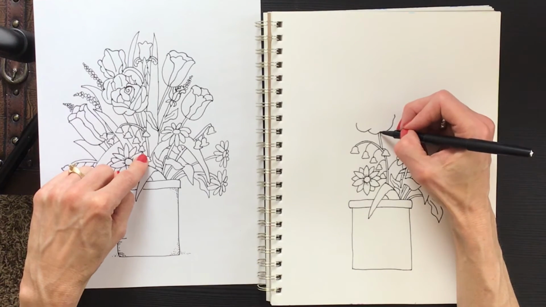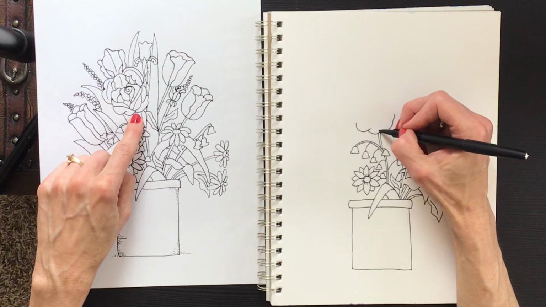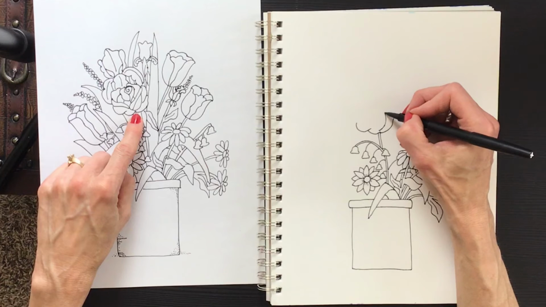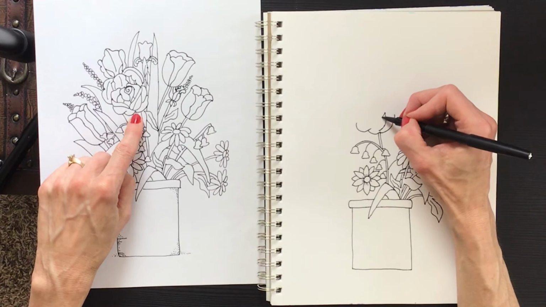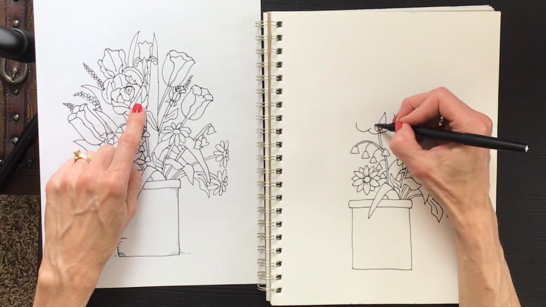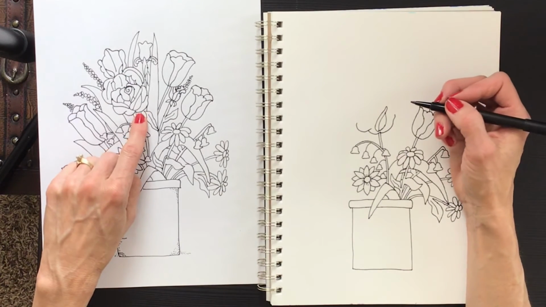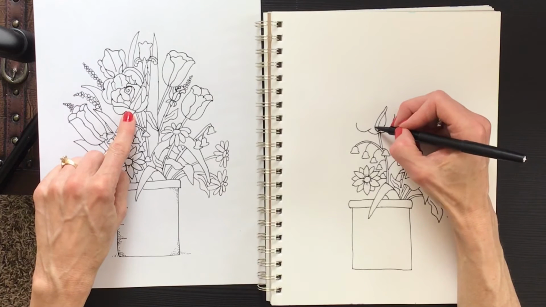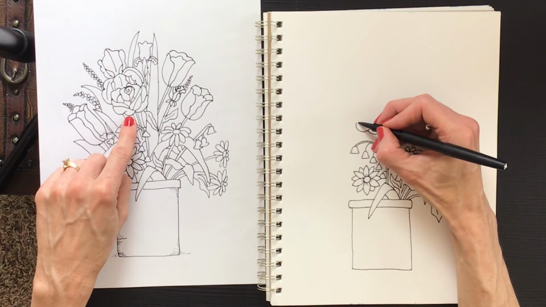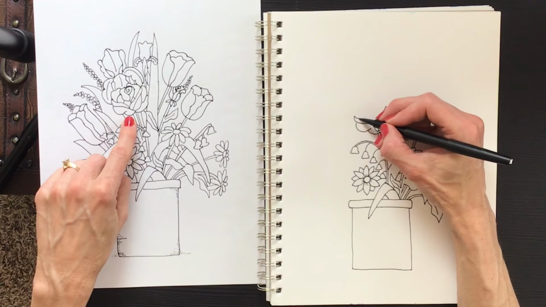Also, just above this, we've got this shape right here. So it's like a little almond. Let's get that in. And then sitting right next to that is this other shape. Off of this shape, you can see it comes up in curves and comes back down.